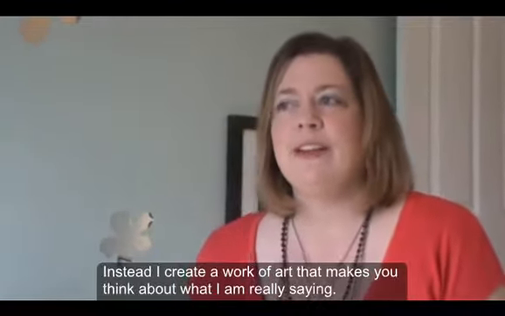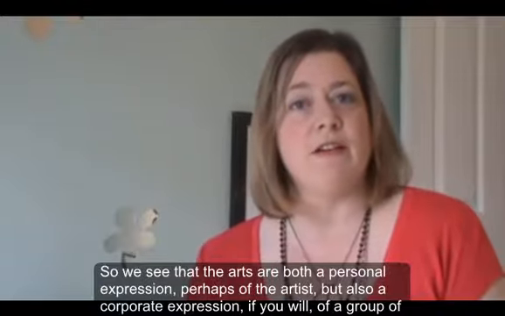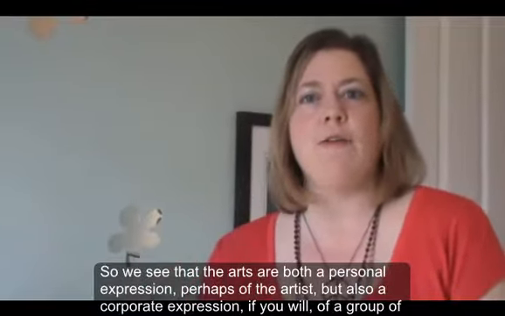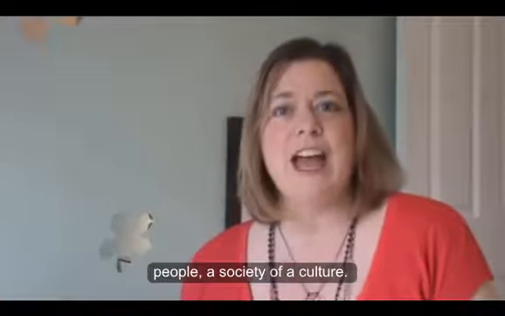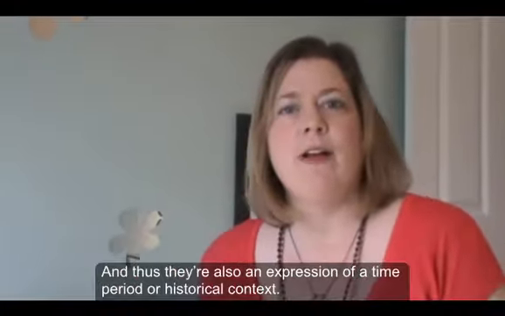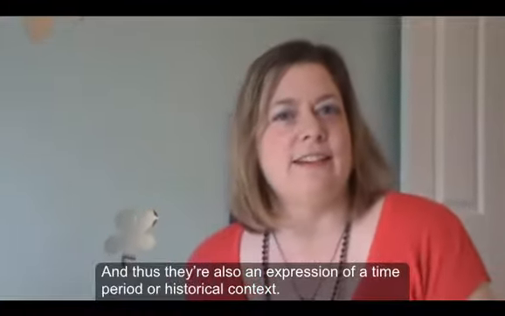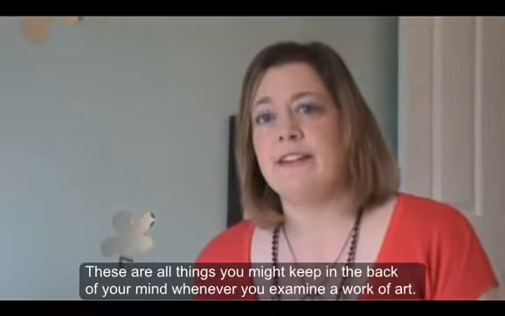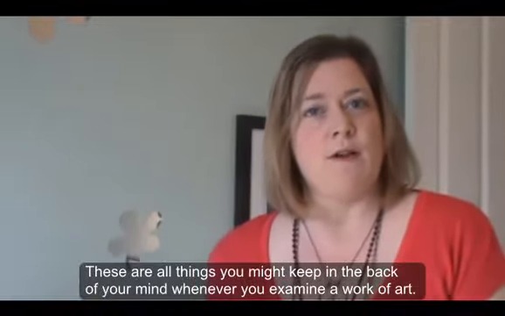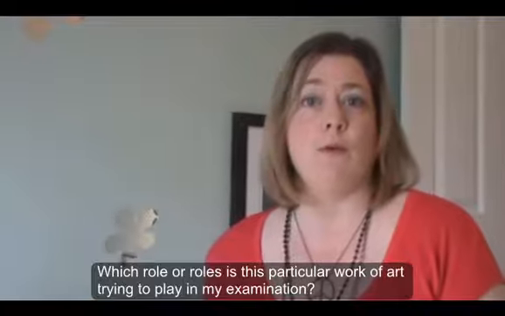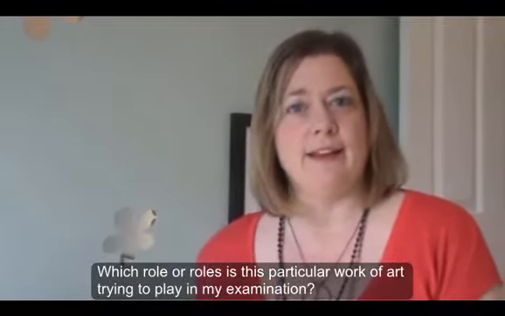So we can see that the arts are both a personal expression, perhaps, of the artist, but also a corporate expression, if you will, of a group of people, a society, or a culture. And thus, they're also an expression of a time period or historical context. These are all the things that you might keep in the back of your mind whenever you examine a work of art. Which role or roles is this particular work of art trying to play in my examination?